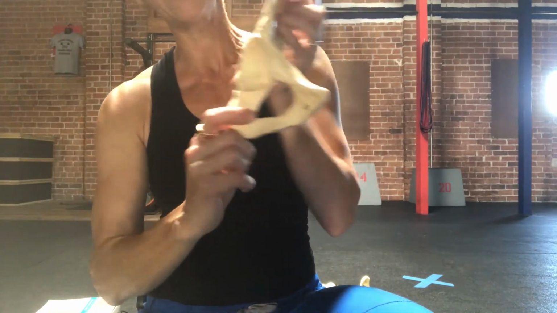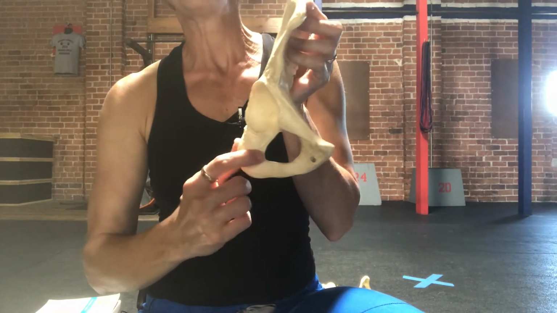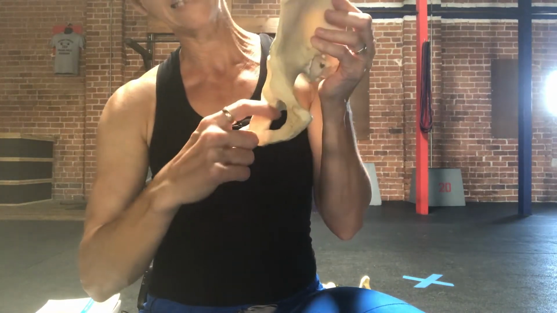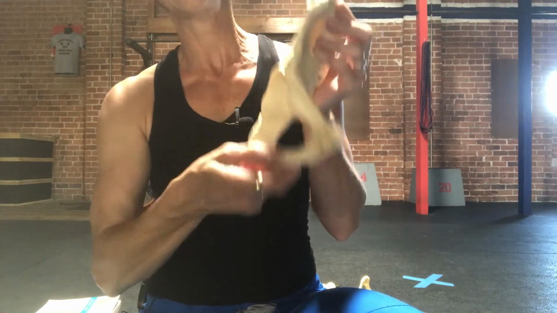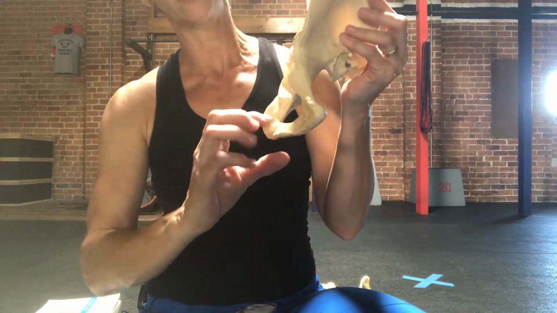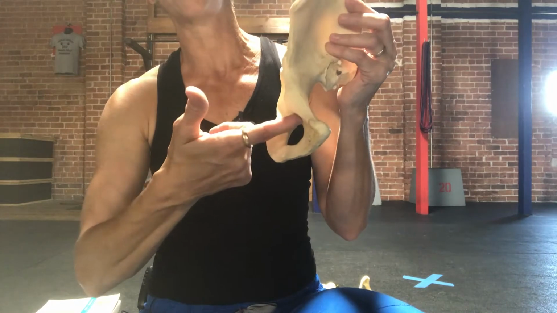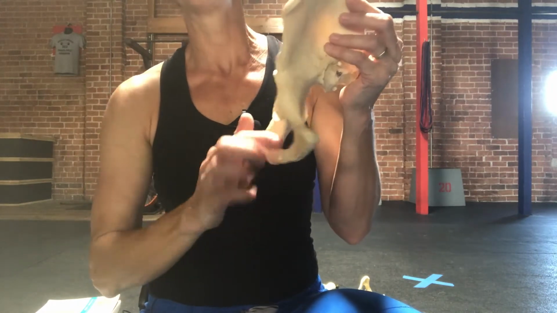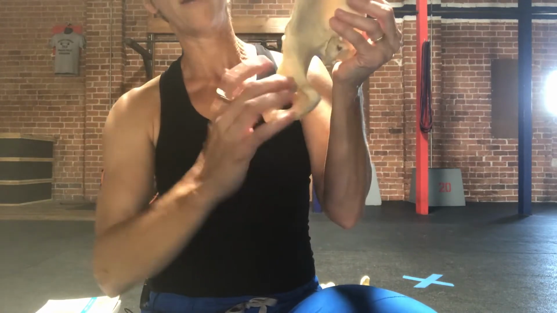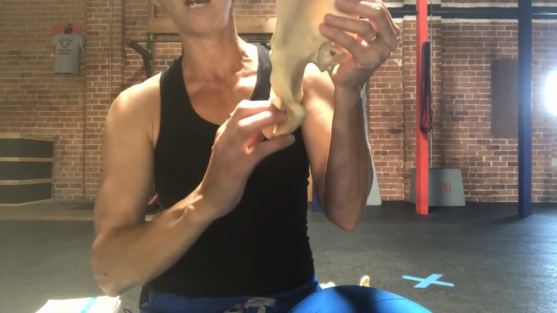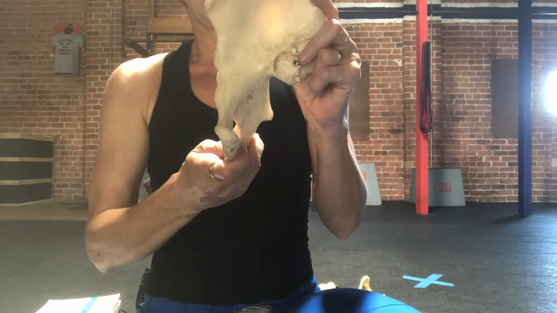The obturator foramen is a big hole in the pelvis. Mainly, the hole is there to lighten the weight of the pelvis, but also to create a lot more surface area for muscle attachment. And when we see the deep lateral rotators of the hip, they go every which way around here to help to stabilize the hip.